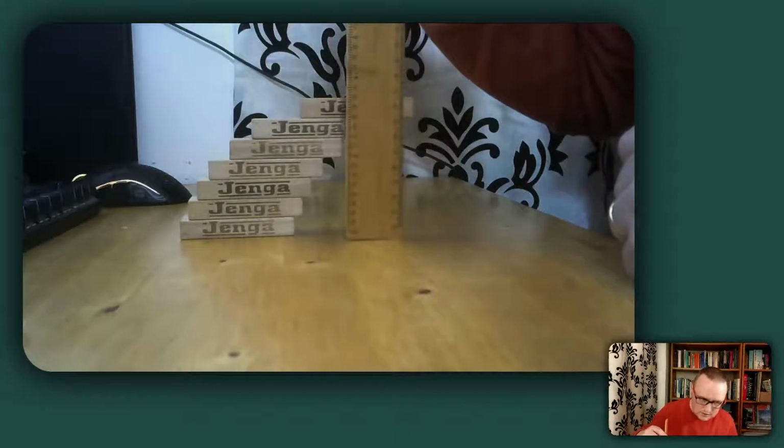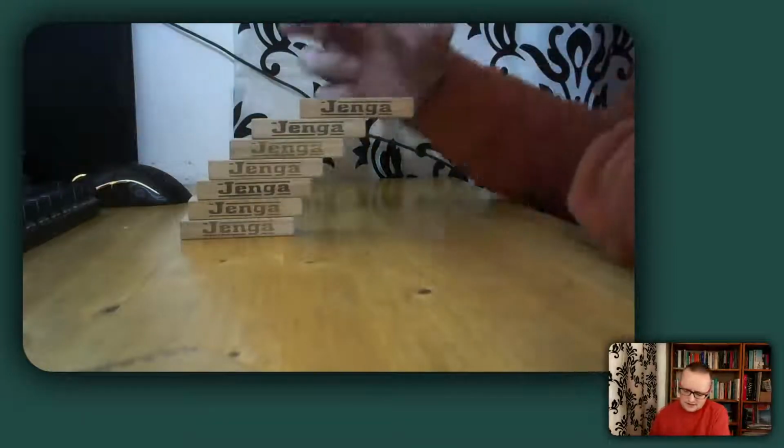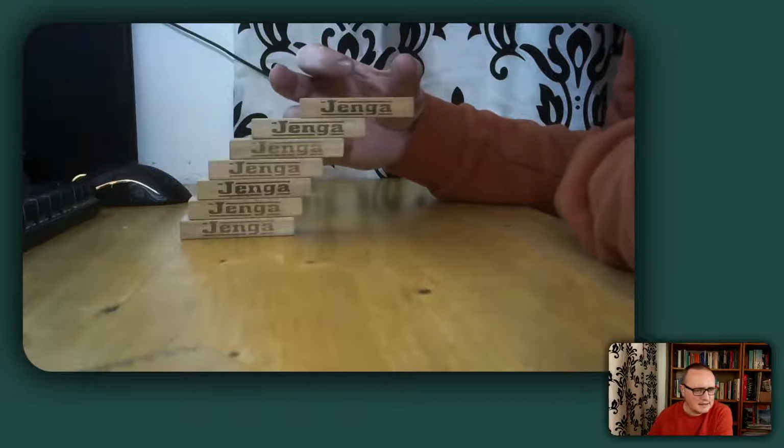So the total overhang I've achieved here is longer than the width of one of my Jenga blocks.